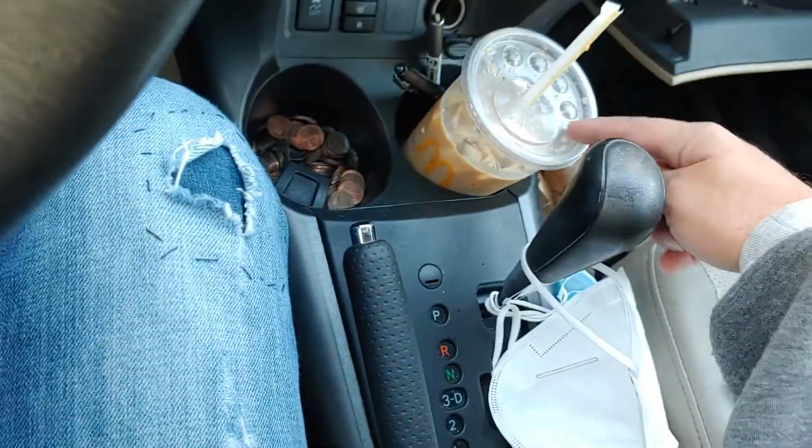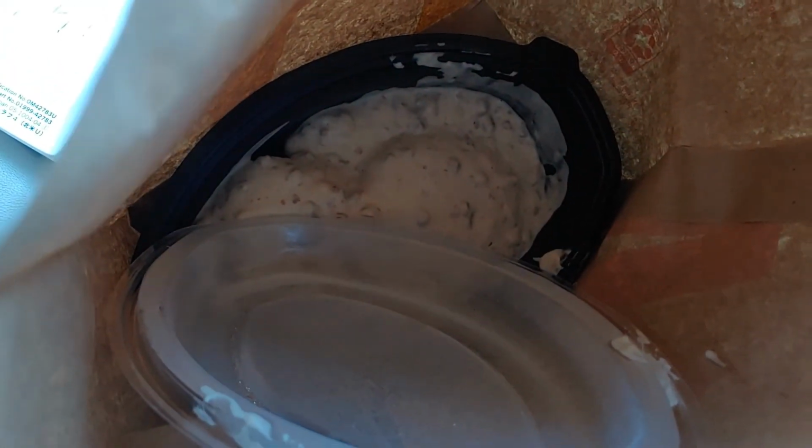And yeah, so got my iced coffee caramel and my biscuits and gravy. Good old biscuits and gravy. It's the best. It's not even on your menu. It's like it's on the secret menu. It's on the secret menu. You just order it and you get it.